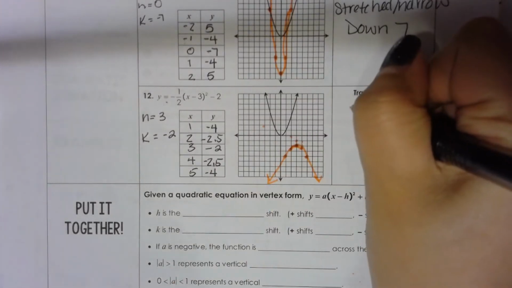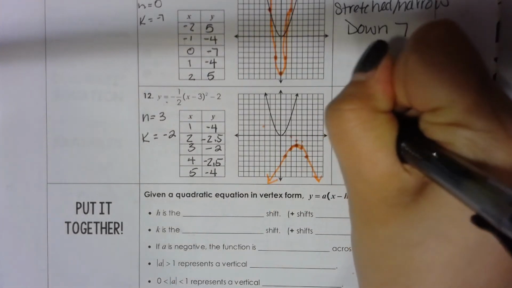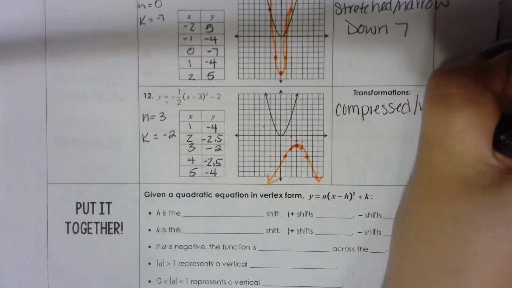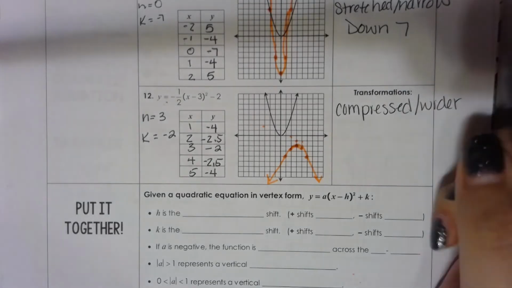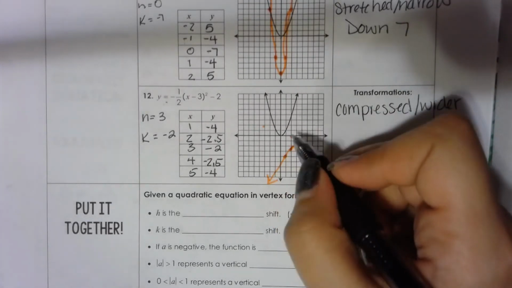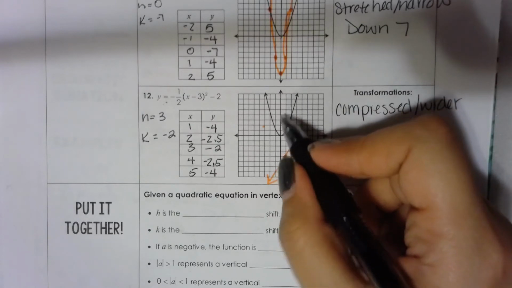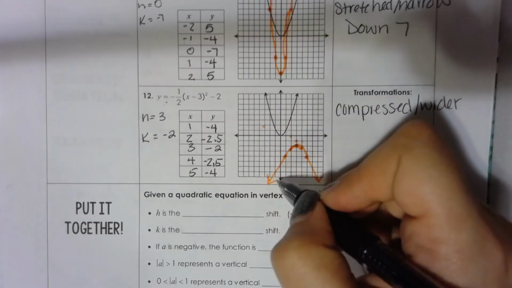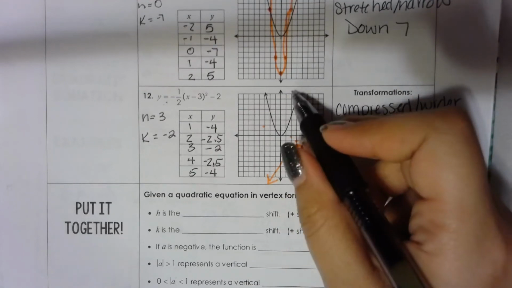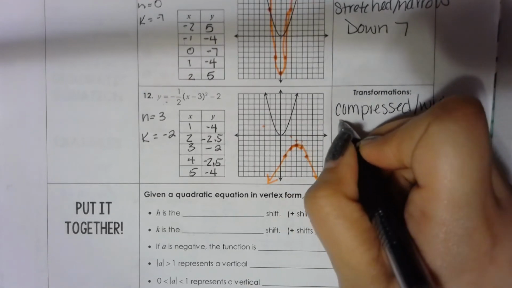And this one is opening down, so we also reflected, or flipped it. The negative sign right here is the cause of this being flipped. The 1/2 is the cause of the compressed, wider look.